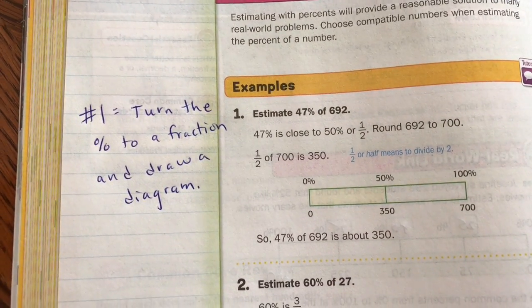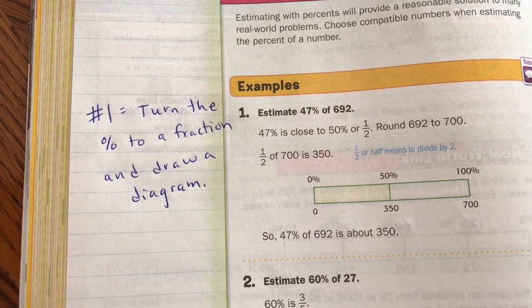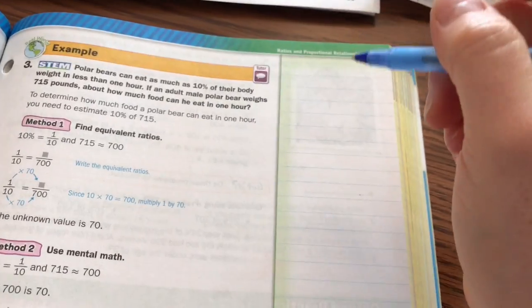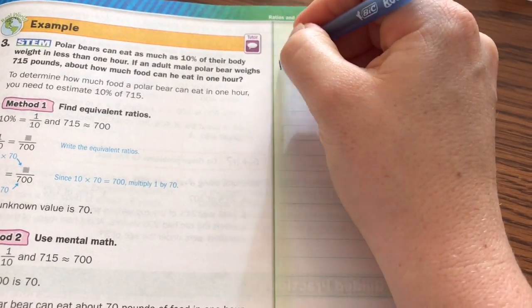If you need to pause it and get that written in, do it. Then the second thing we're going to do on the next page is the same thing, turn the percent to a fraction.